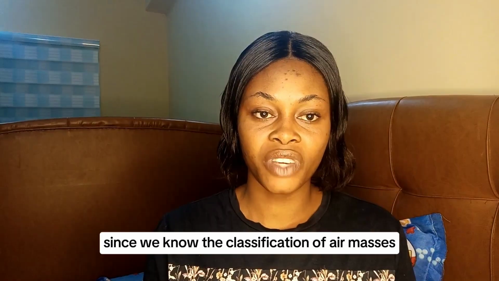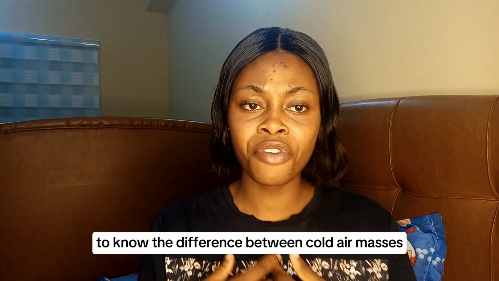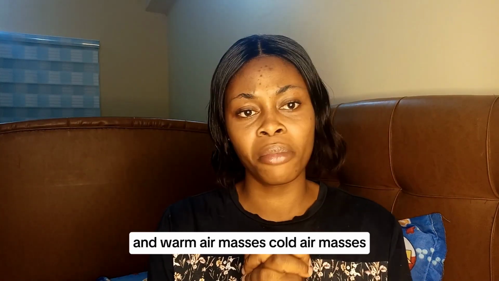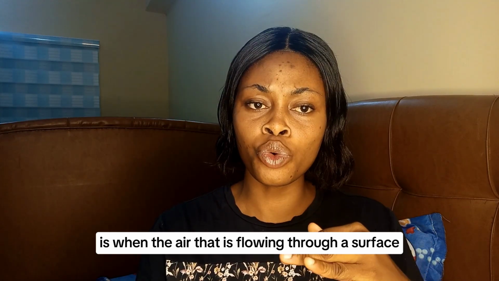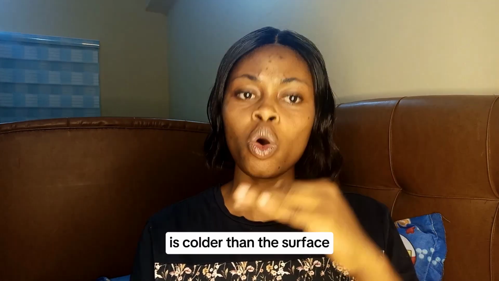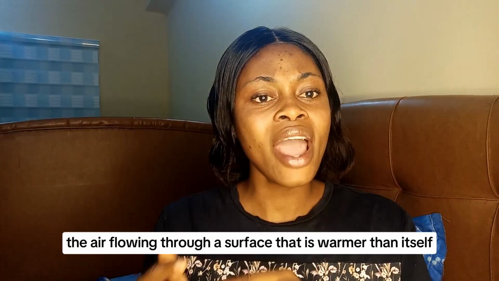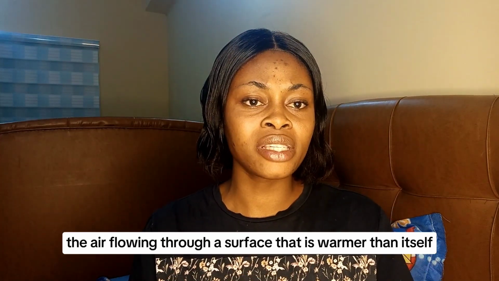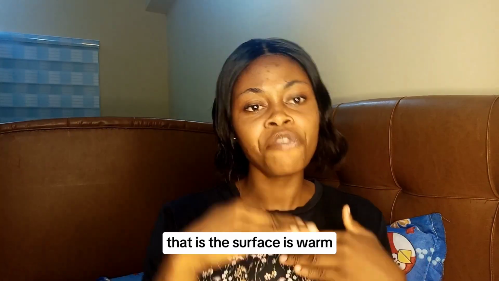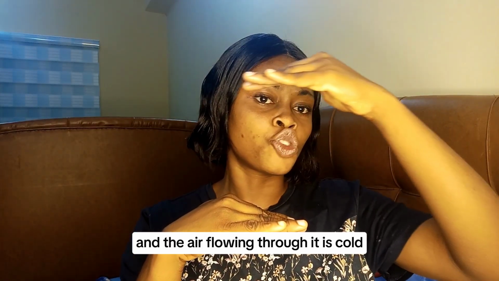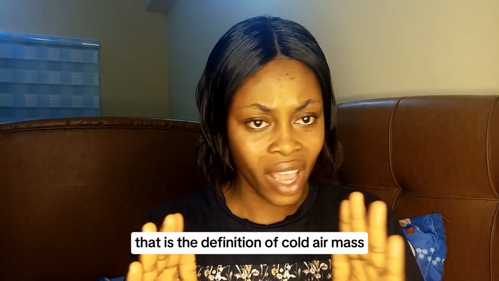Since we know the classification of air masses, let's move further to know the difference between cold air masses and warm air masses. A cold air mass is when the air flowing through a surface is colder than the surface, or we can say the air is flowing over a surface that is warmer than itself. That is, the surface is warm and the air flowing through it is cold. That is the definition of a cold air mass.